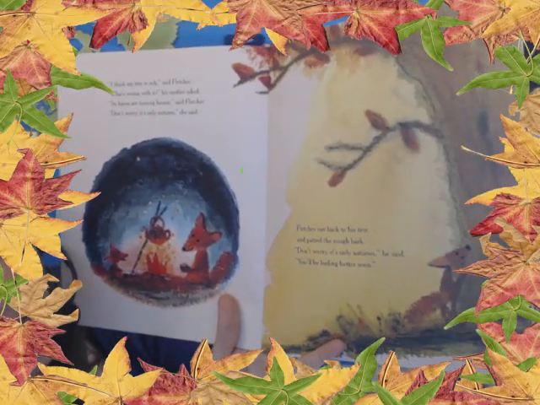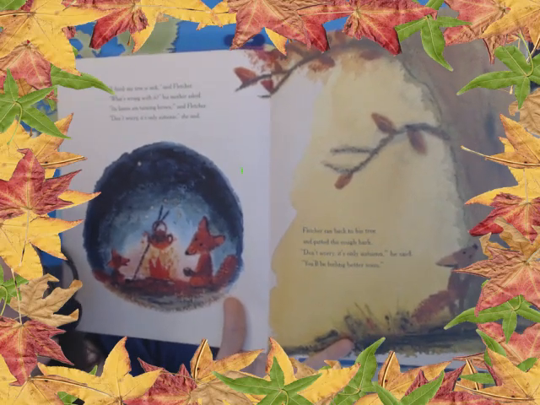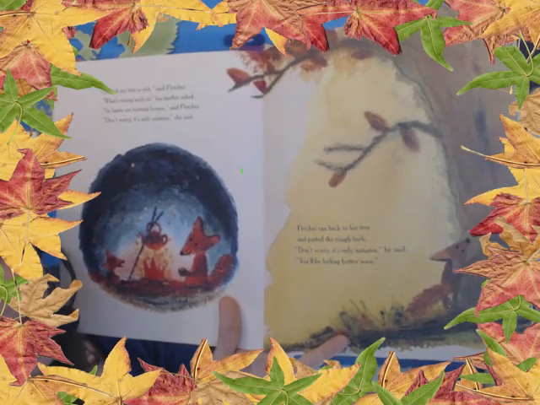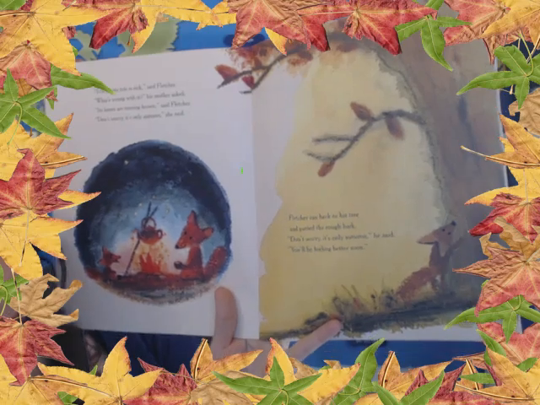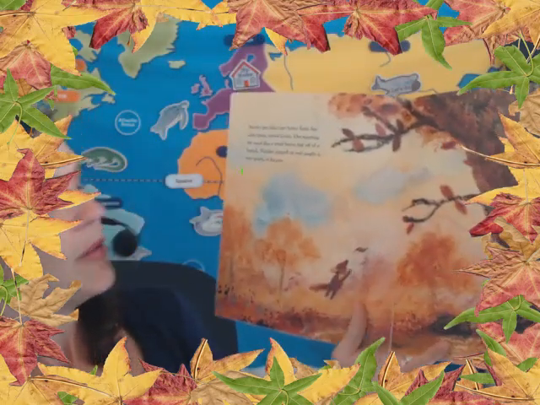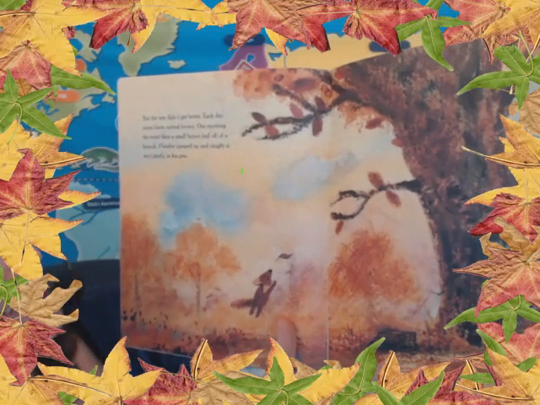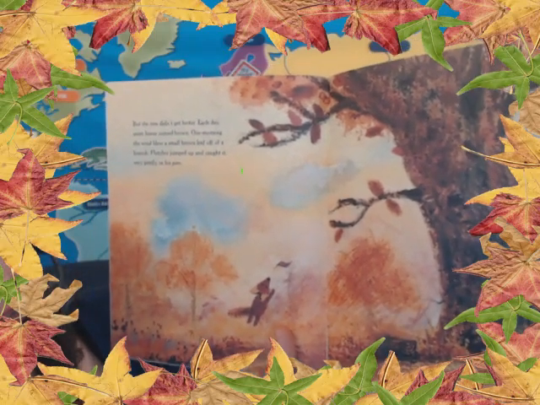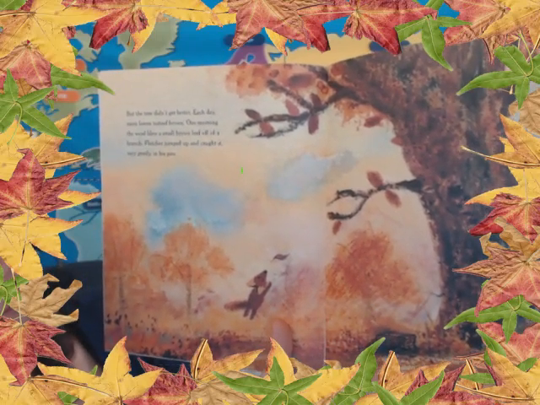Fletcher ran back to his tree and patted the rough bark. "Don't worry, it's only autumn," he said. "You'll be feeling better soon." Patting his tree. But the tree didn't get better. Each day, more leaves turned brown.